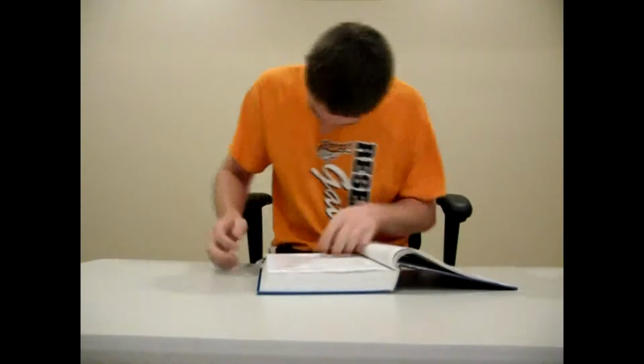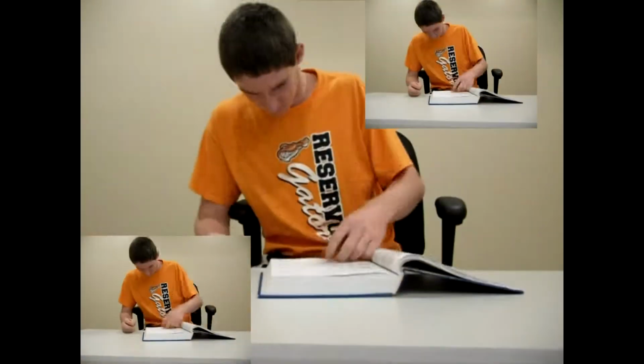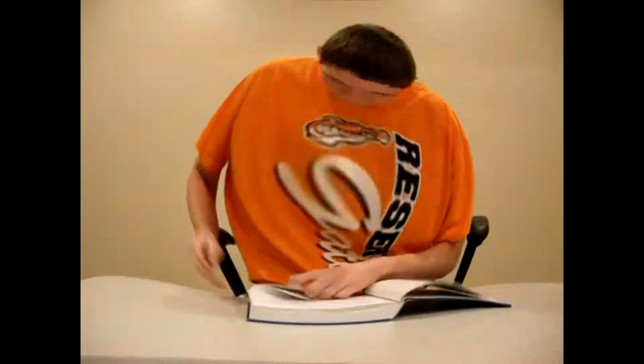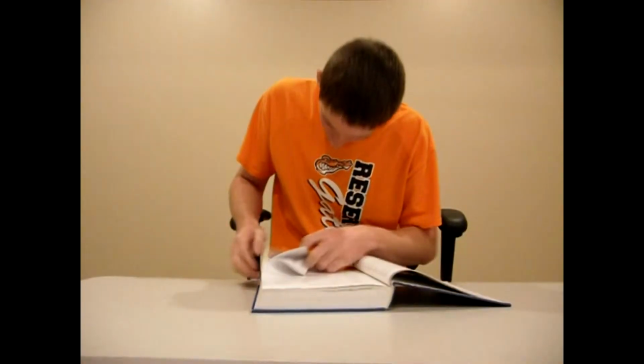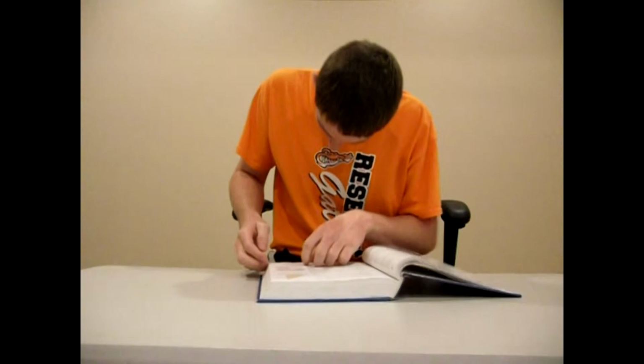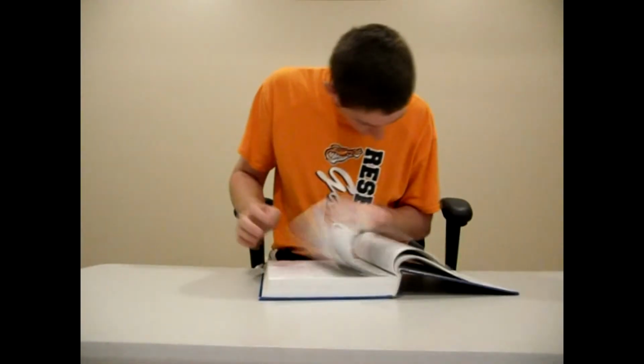The next energy we will be covering is potential energy. Potential energy is an energy that is associated with forces that depend on the position or configuration of a body.